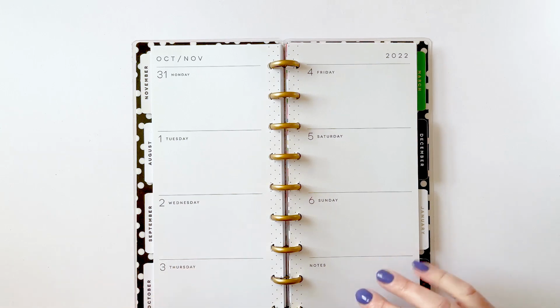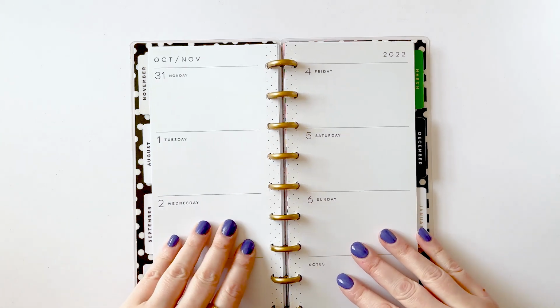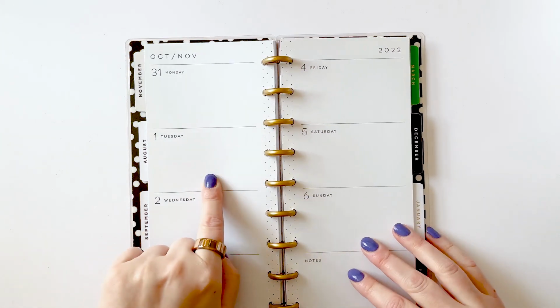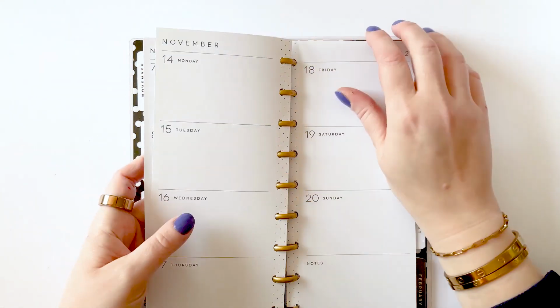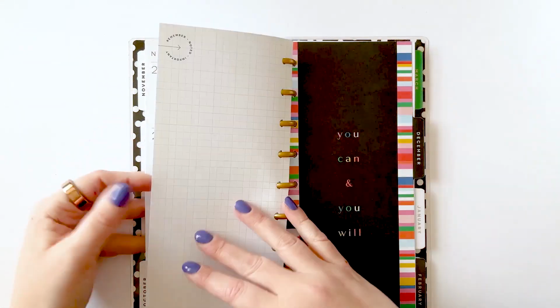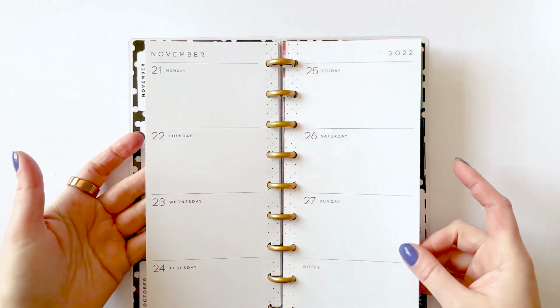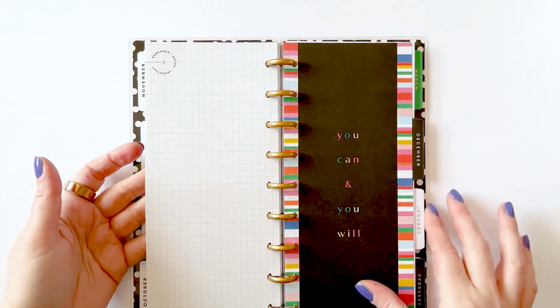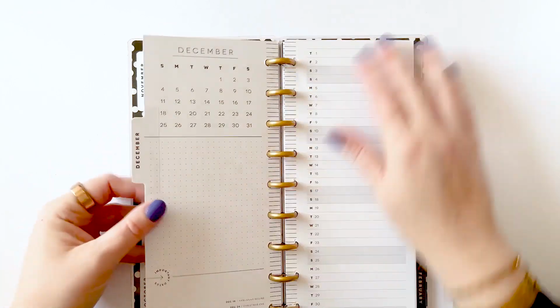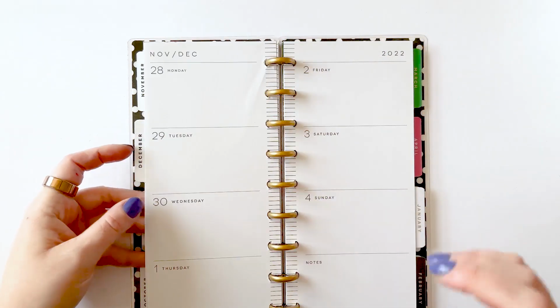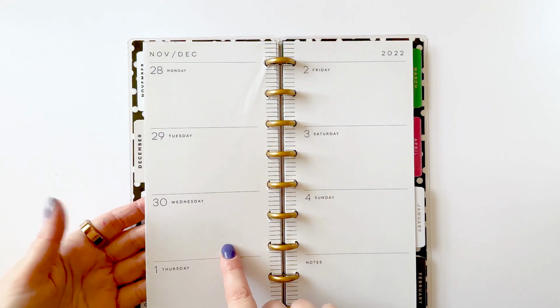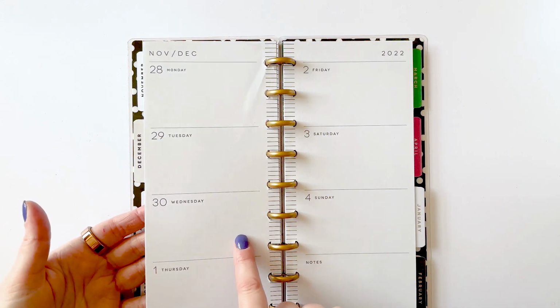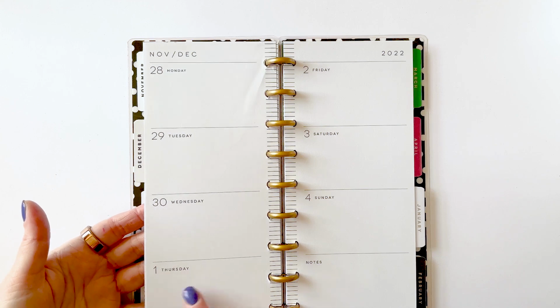Here we can see that November 2022 starts on a Tuesday, the same as July 2025, and ends on a Thursday, which is not yet the case because we will need to look for the end of November behind the tab of December. And here you can see that while November 2022 ends on a Wednesday and we would need a Thursday, this is still fixable, I promise.